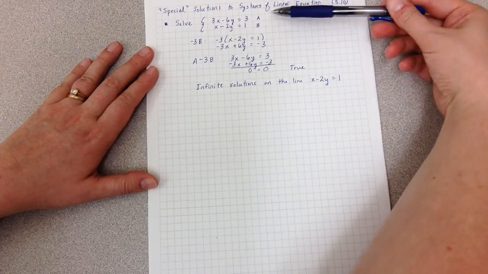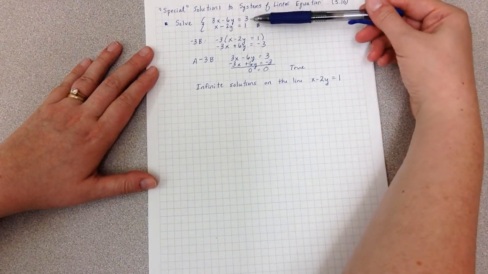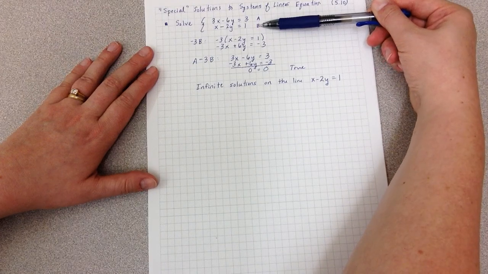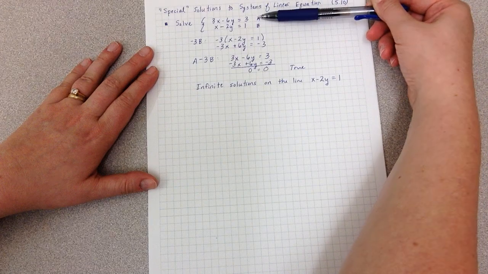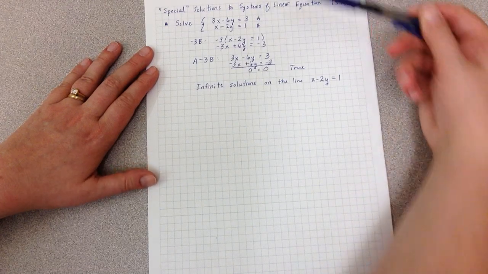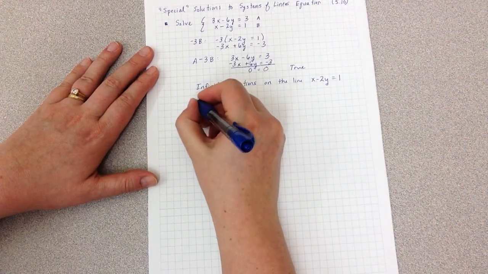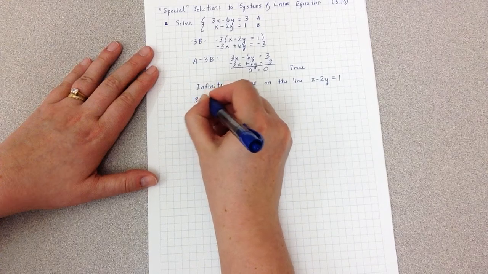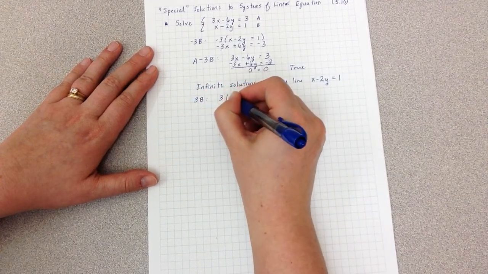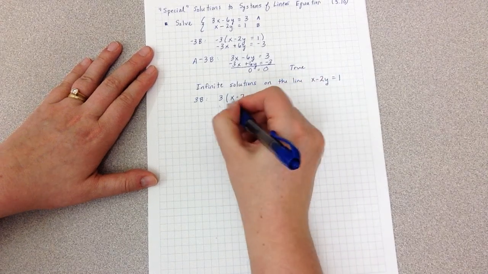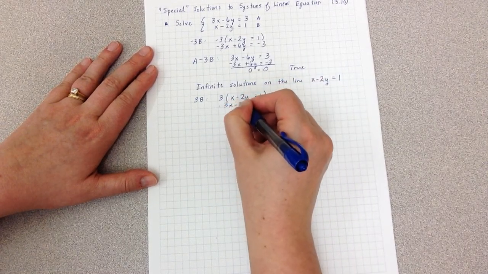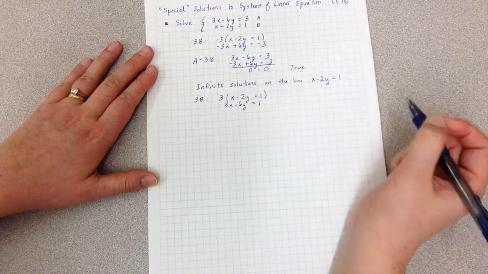The point being, though, that when I multiplied the B equation by -3, it canceled with the A equation. Now, if I had chosen to multiply the B equation by just 3, distribute my 3, 3x minus 6y equals 3.